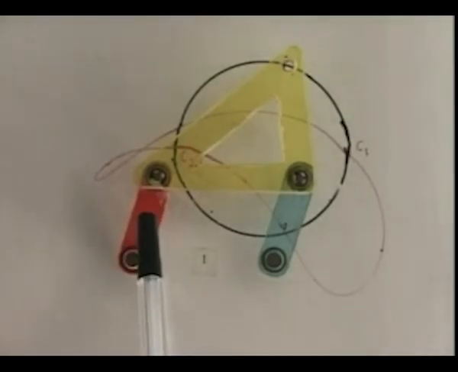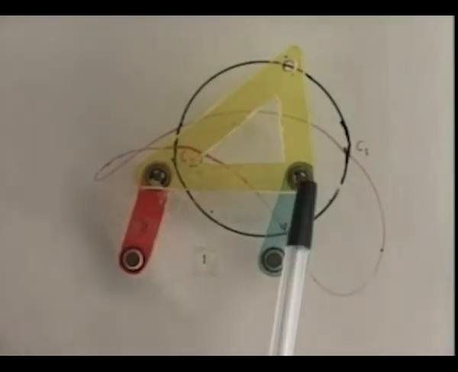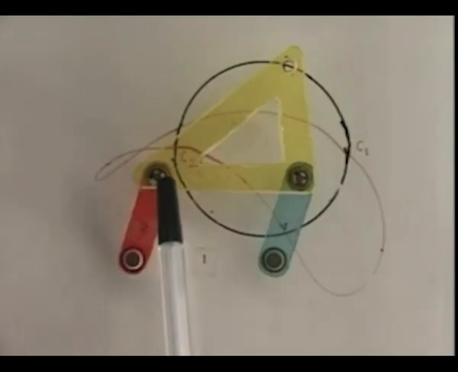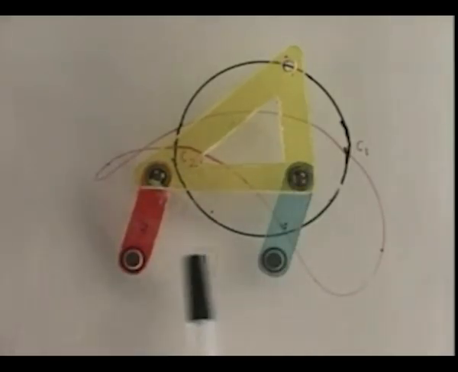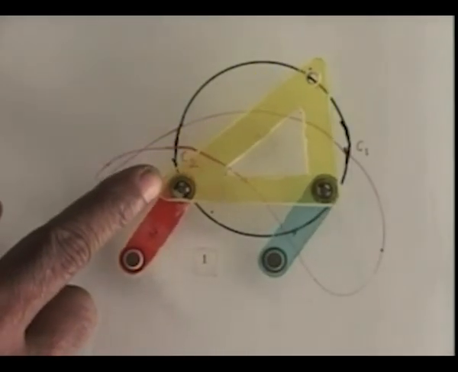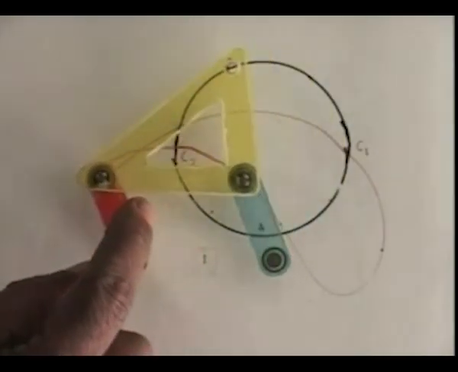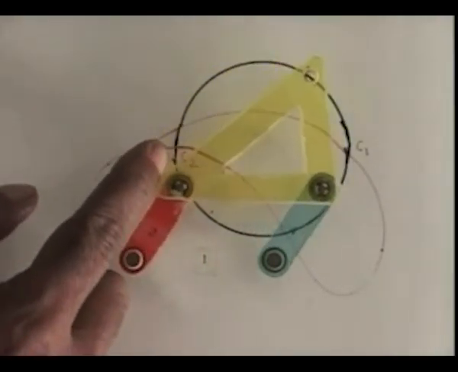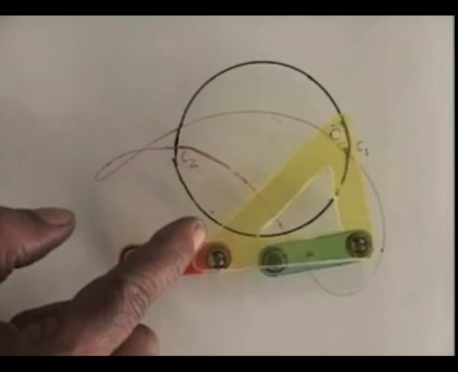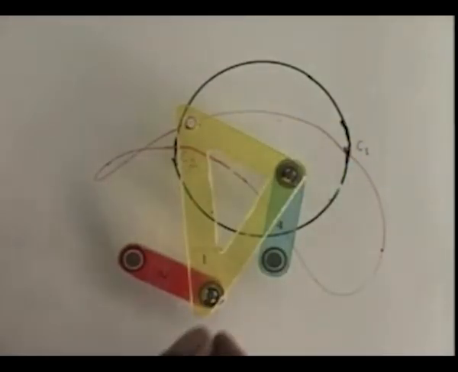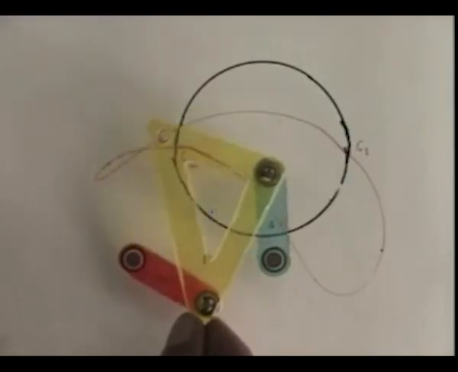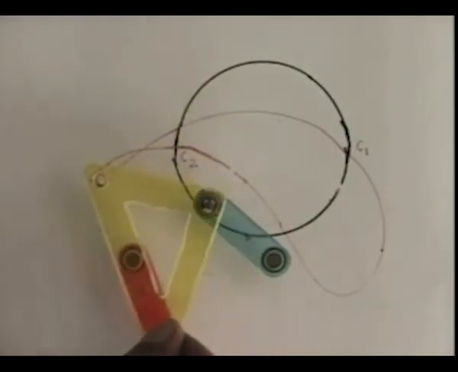Here, this red link and this blue link are of equal link length, and this coupler, which is the yellow link, has the same length as the fixed link or the distance between these two fixed pivots. As we see, this parallelogram linkage, when it moves, always remains a parallelogram. However, when all the four links become collinear, there is a possibility that it flips into anti-parallelogram configuration and it does not move as a parallelogram linkage.